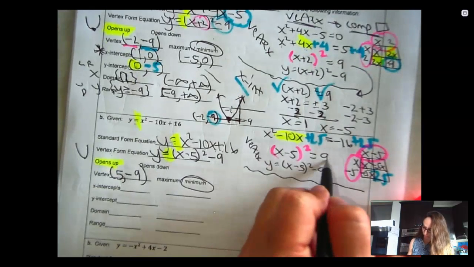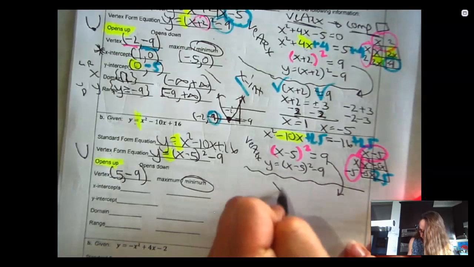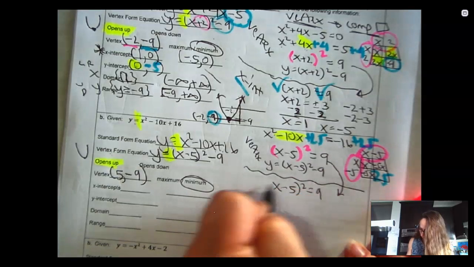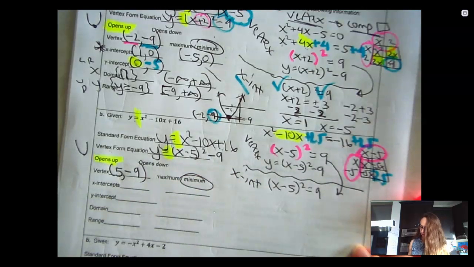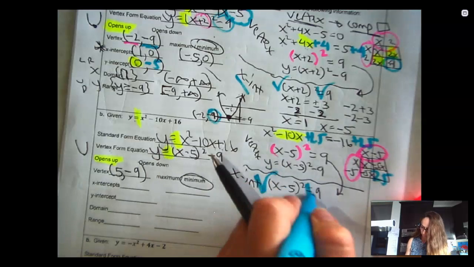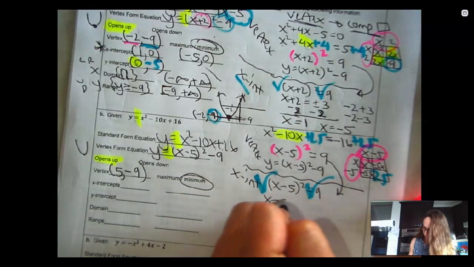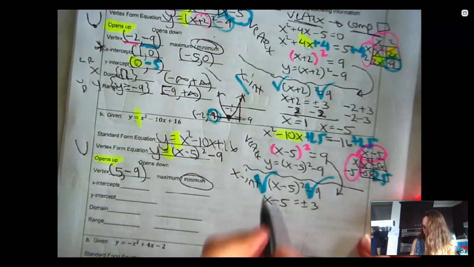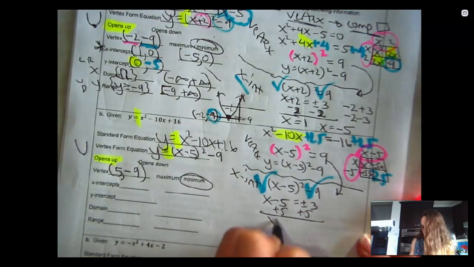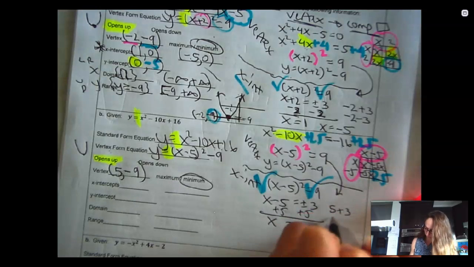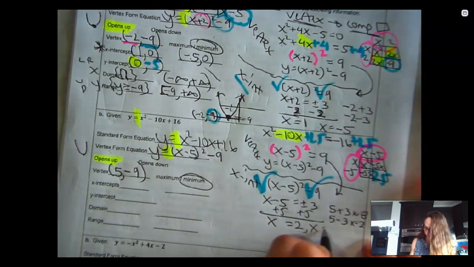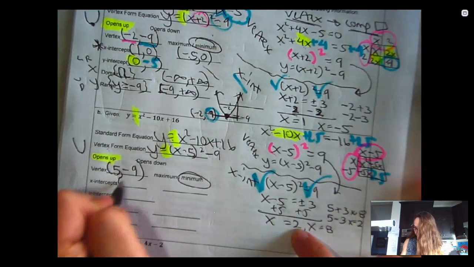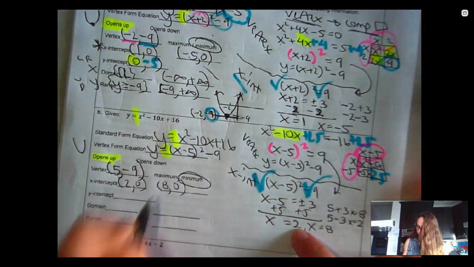X-intercepts. Let's find it this way. So come down here. X minus 5 squared equals 9. So we're finding the x-intercepts. Okay. What do I do? Square root, square root. Always plus or minus. Add 5. X equals 5 plus 3, 5 minus 3. 8 and 2. So I have x equals 2 and x equals 8. So 2 comma 0, 8 comma 0.